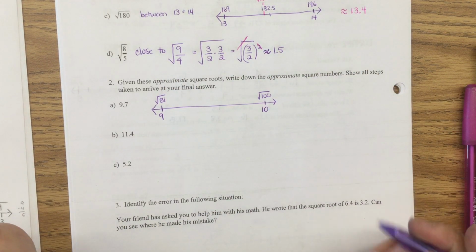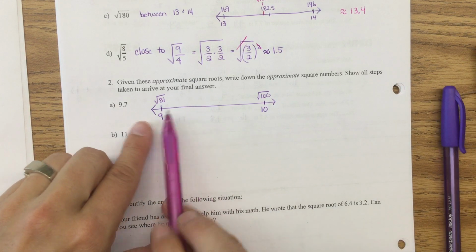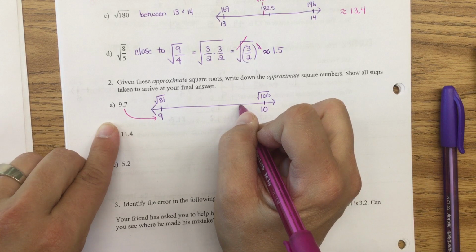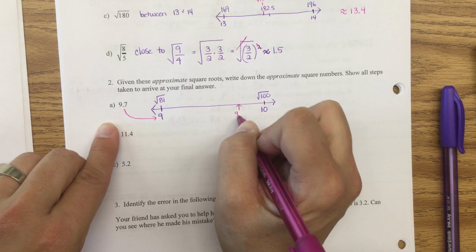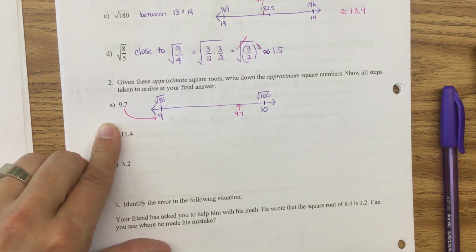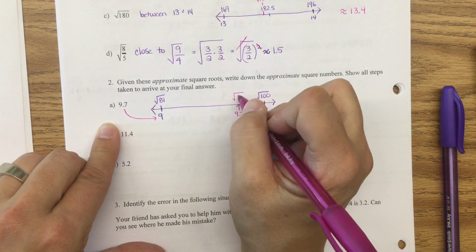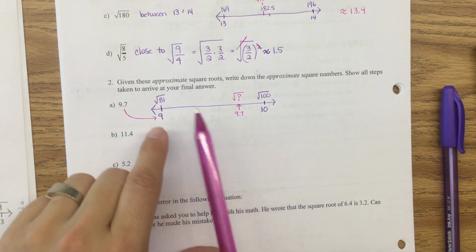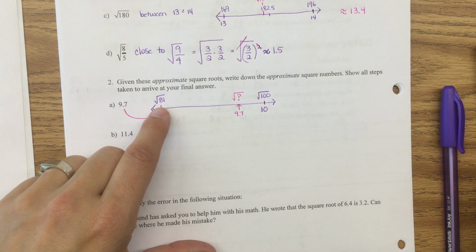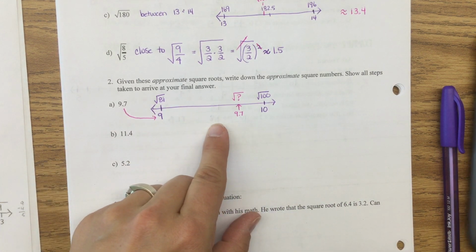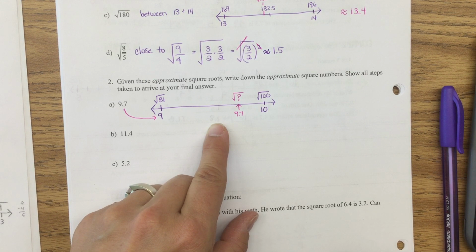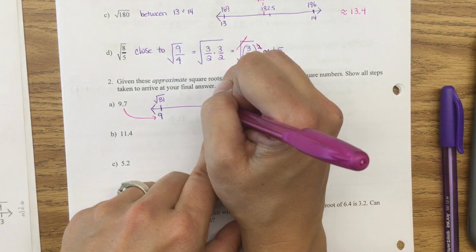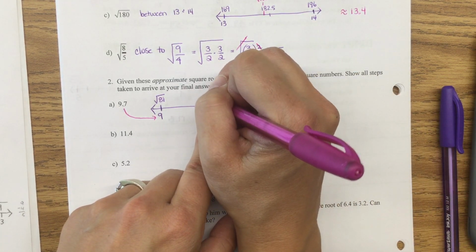I always set this up first. Now I'm looking for around 9.7. I have 100 minus 81, so that's 19. 19 divided by 2 is 9.5. If I add that to 81, I get 89.5.